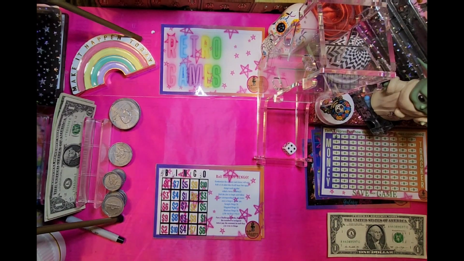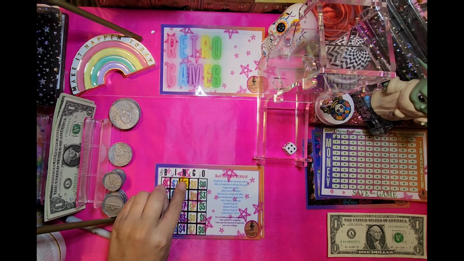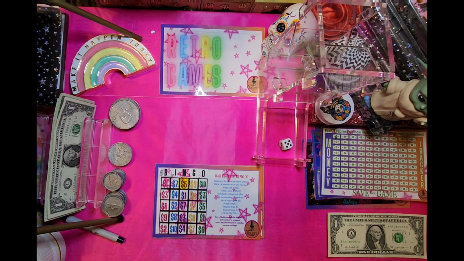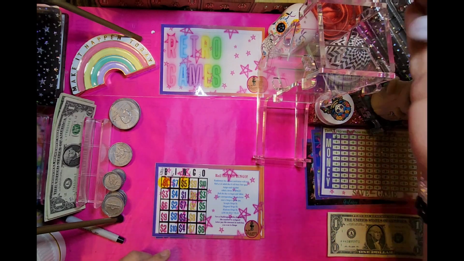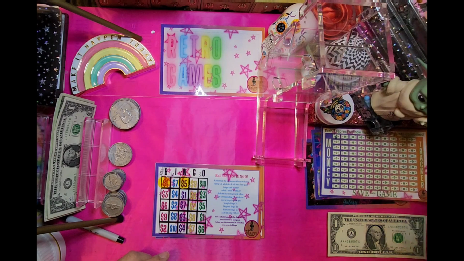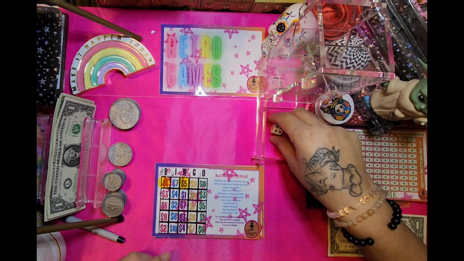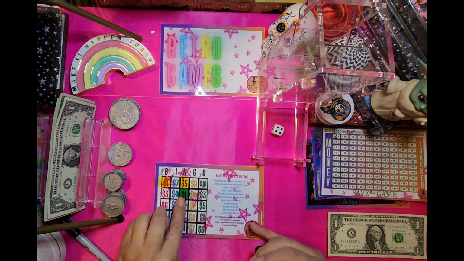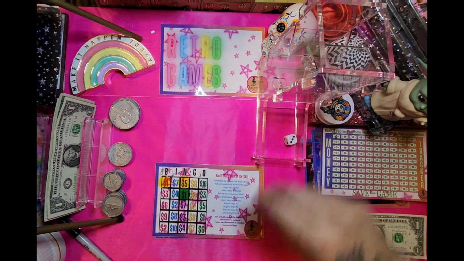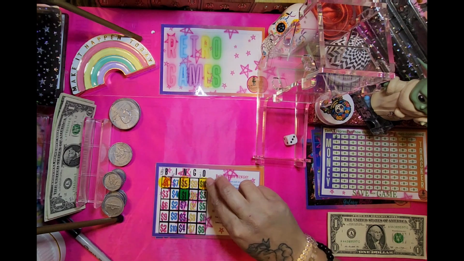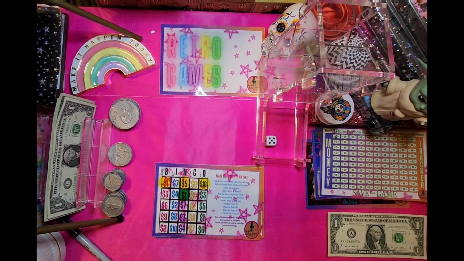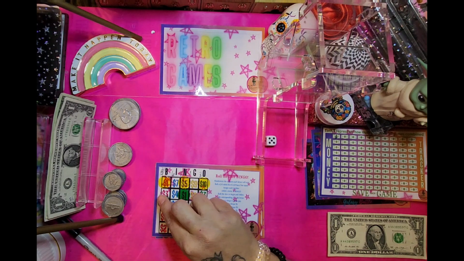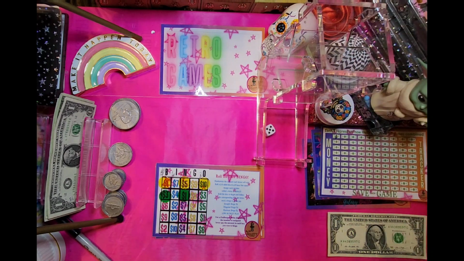So we have a 4. 4 is N. We're gonna go ahead and start at N. 5 is B. 2, there is no 2. 4 is N. 3 is O. 5 is B. Another 5.